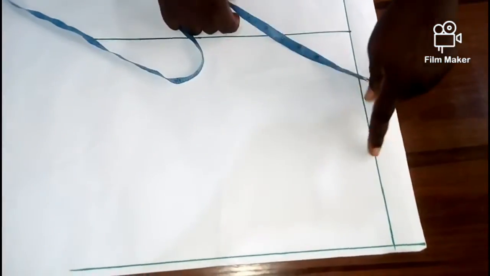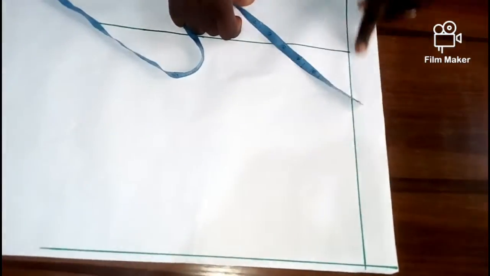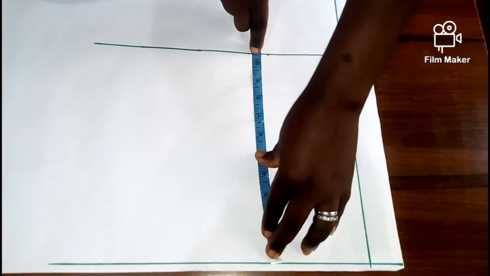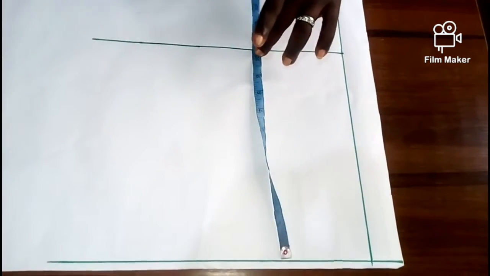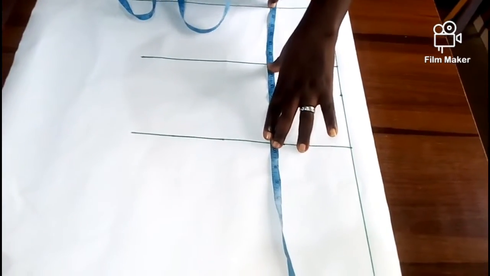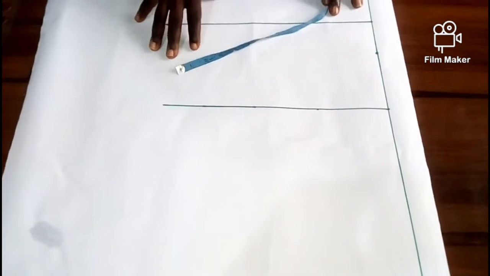This is my shoulder line. Then here is 1.5 inches for zipper allowance. Then from my shoulder line, I got my bust point line, and from there I got my waistline and my length of the blouse. There is no other step because this is the back.